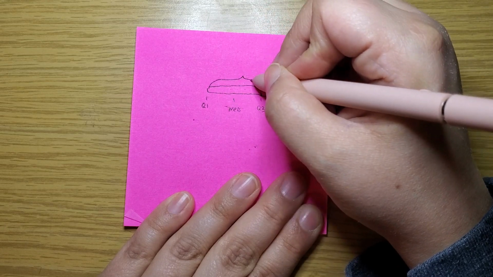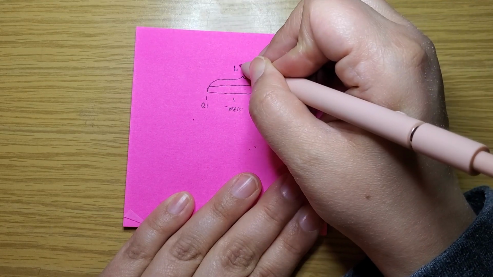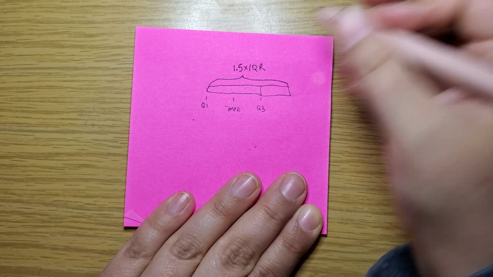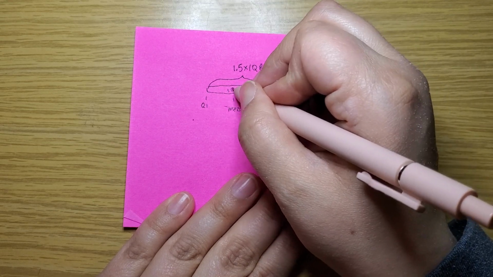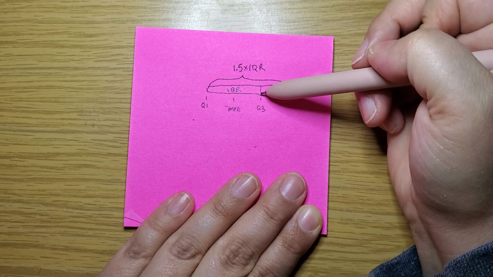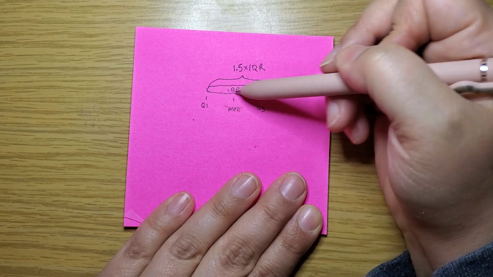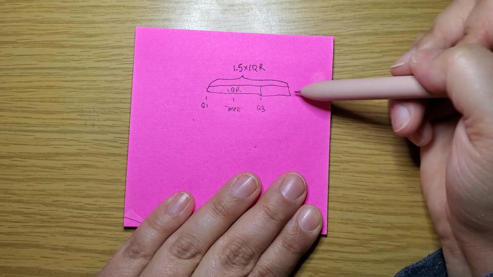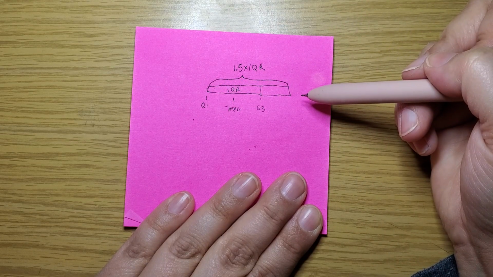So this is that 1.5 times the IQR that's in our formula. And this box here is the IQR. So the IQR is the difference between the two quartiles, tells us that distance. And 1.5 takes that distance and stretches it.